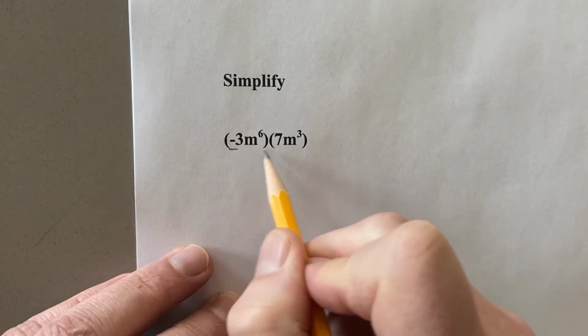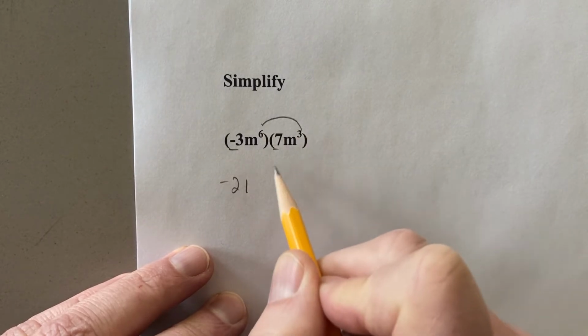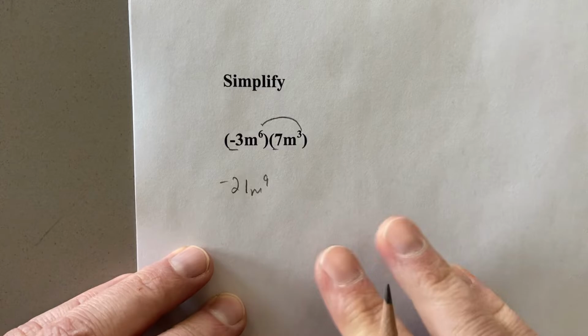So same thing here. Negative 3 times 7 is negative 21. And then the exponent, 6 plus 3, gives us 9. That's how we're going to handle this.